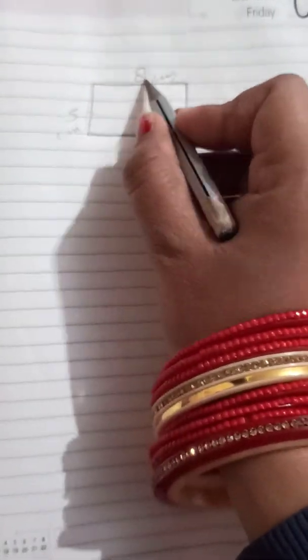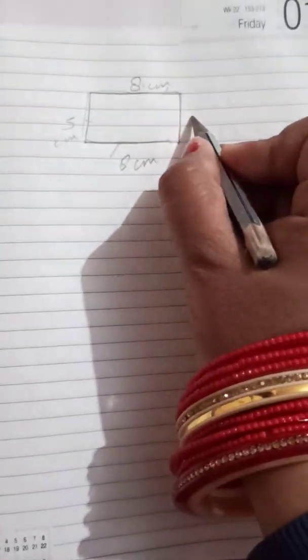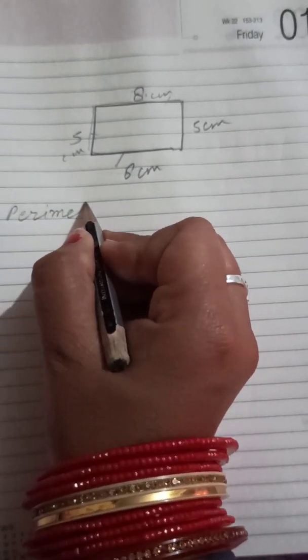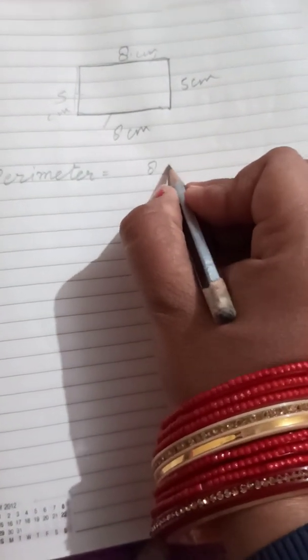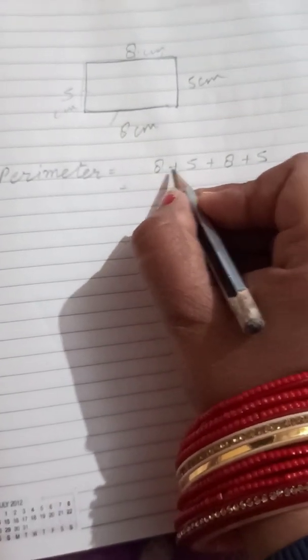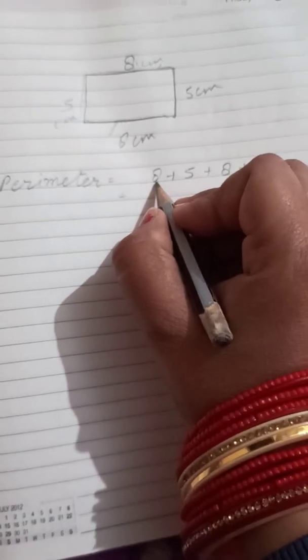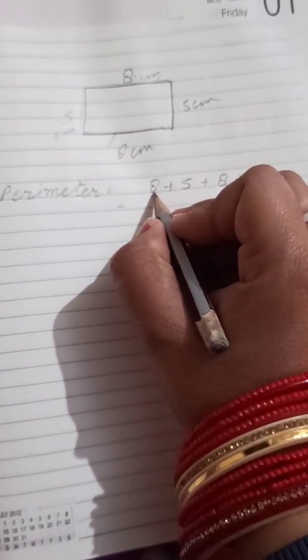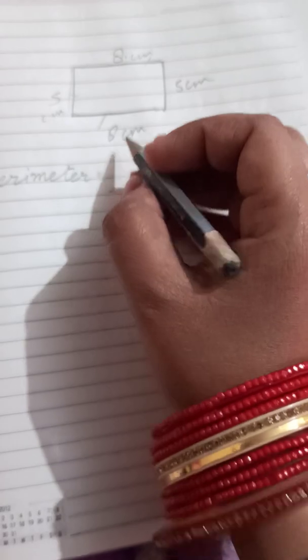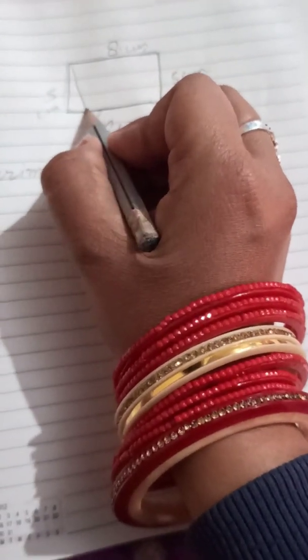See, this is the outer distance. If one side is 8 centimeter, then the opposite side must be 8 centimeter, and the other sides must be 5 centimeter. So for finding the perimeter, we add all the sides: 8 plus 5 plus 8 plus 5. 5 plus 5 is 10, 10 plus 8 is 18, and it is 26. And if we talk about the area, the area is the inner space of a given figure.